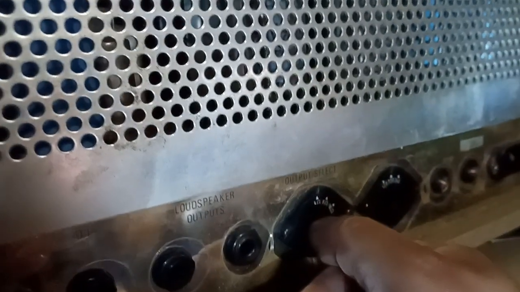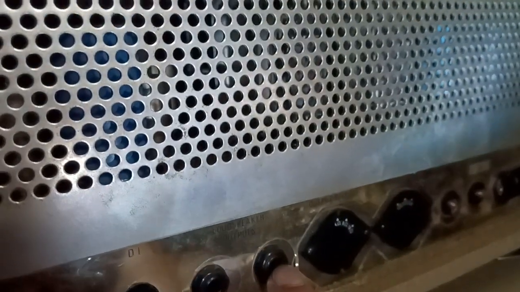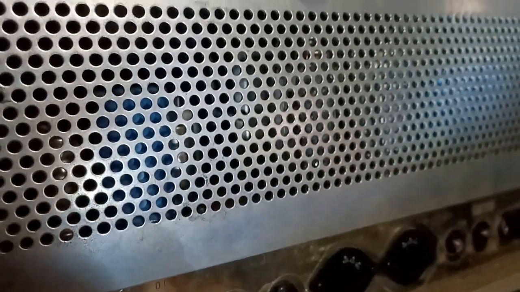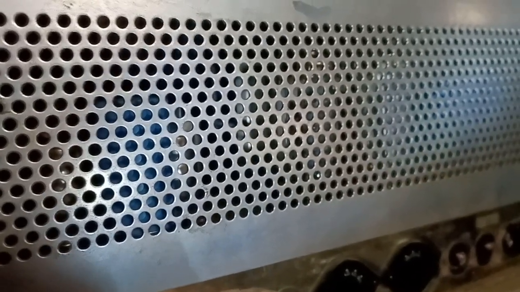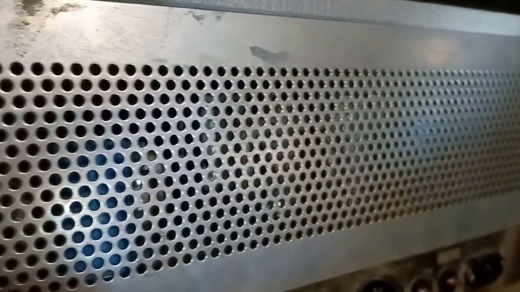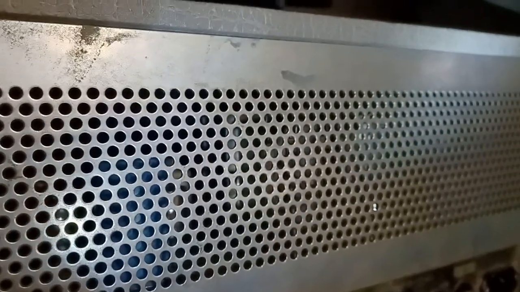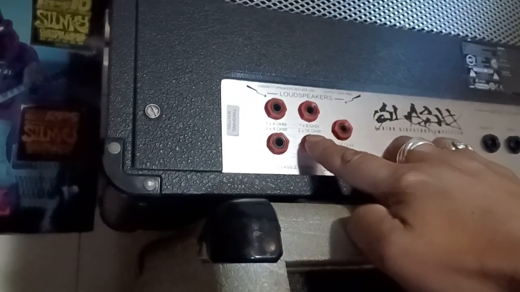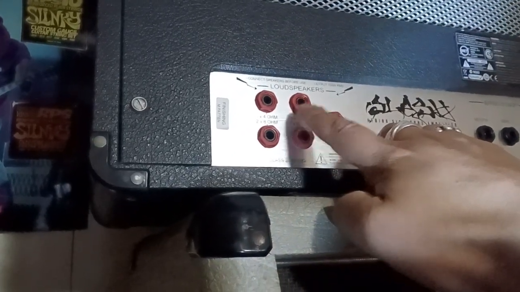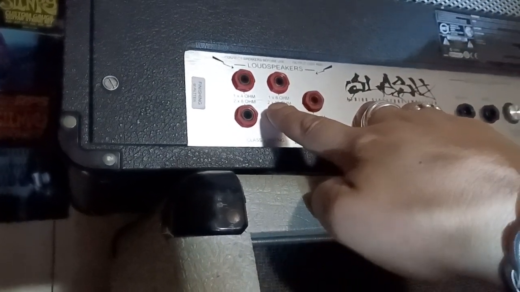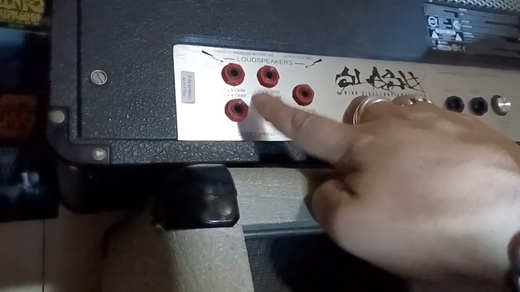Okay, basically it's just like if you switch this to 4 ohm and you use one cabinet of 4 ohm or two cabinets and each one must be 8 ohm. Okay, if you switch this one to 8 ohm, it must be one cabinet of 8 ohm or two cabinets of 16 ohm. Exactly what is written here. Okay, only one cabinet, it must be 8 ohm. If you want to plug two cabinets, they must be 16 ohm each.